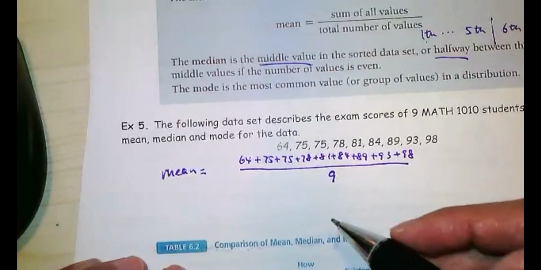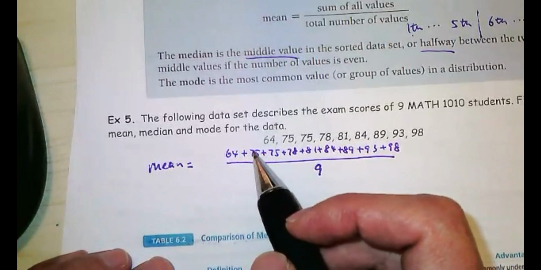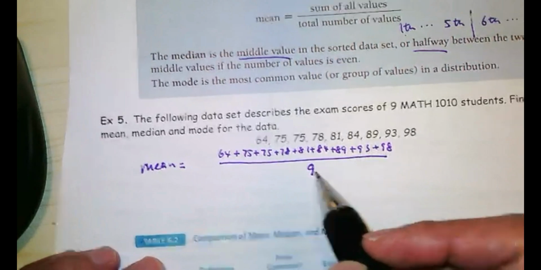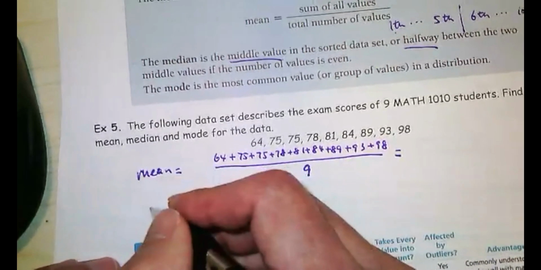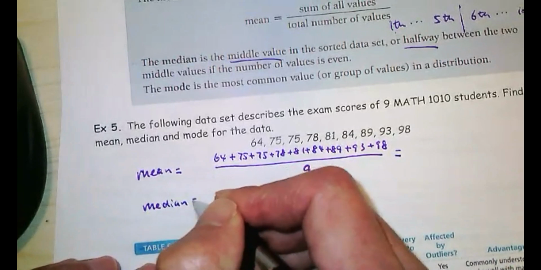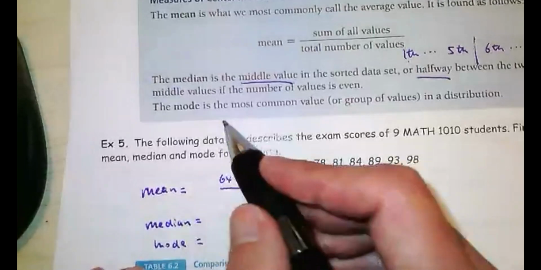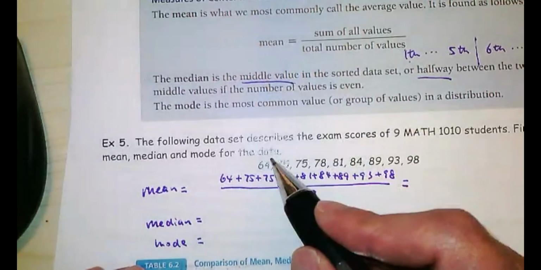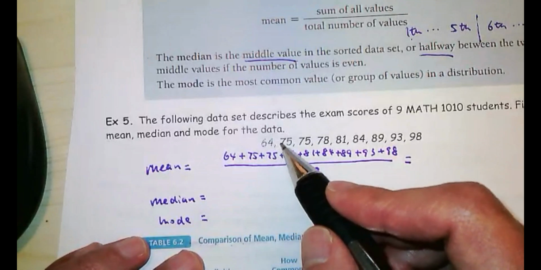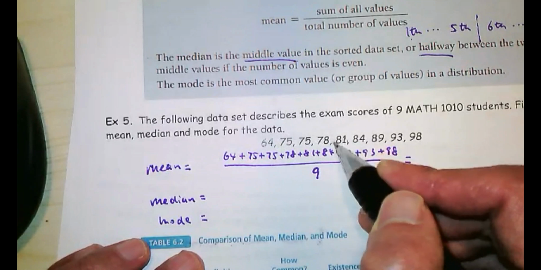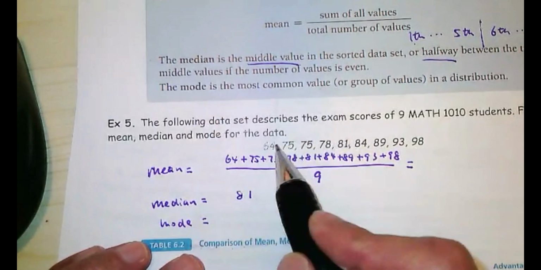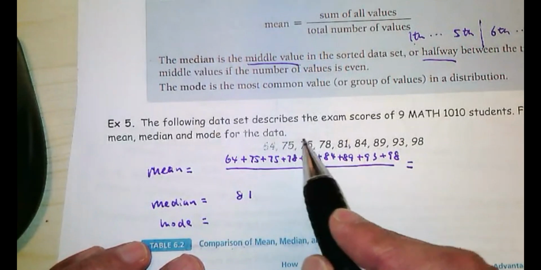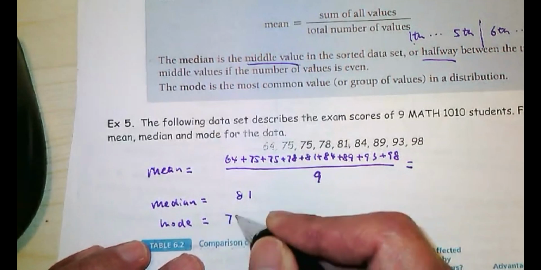Okay, so let's come back together. For the mean, you just add all the values you have, divide by how many students you have, right? How about the median and the mode? If you are unsure with anything, just go back to the definition. Median is the middle value in the sorted data set, and this has been sorted already. So we have 9, the middle one is the 5th one. Mode is the most common value. Just look at it. Which value is the most common? 75, right? So 75.